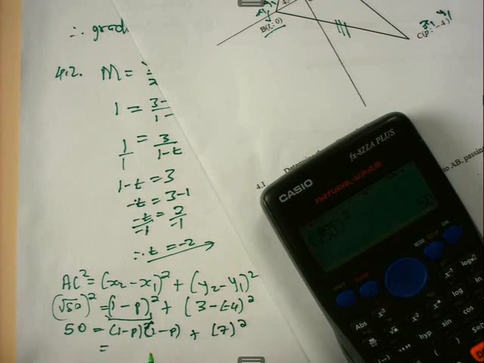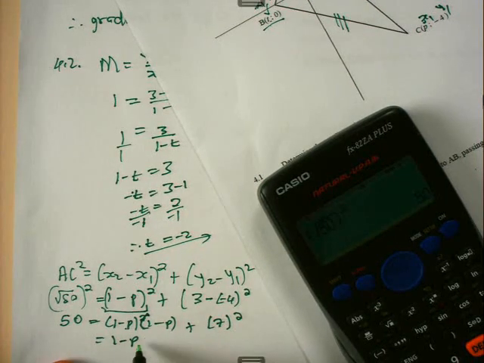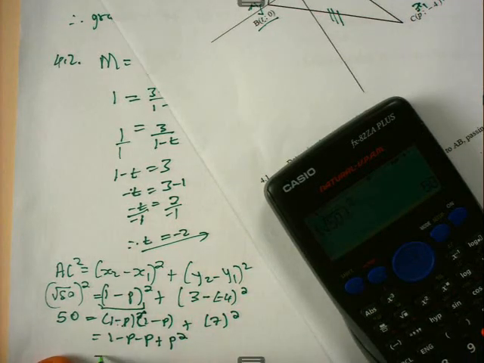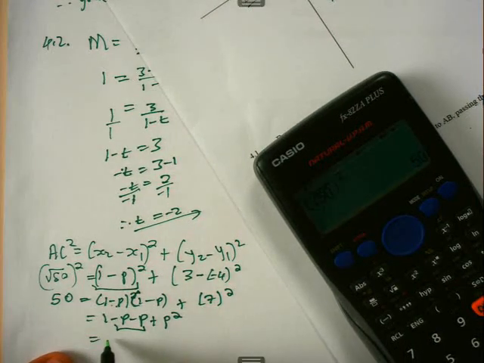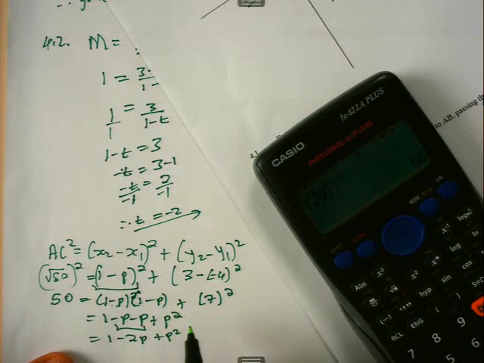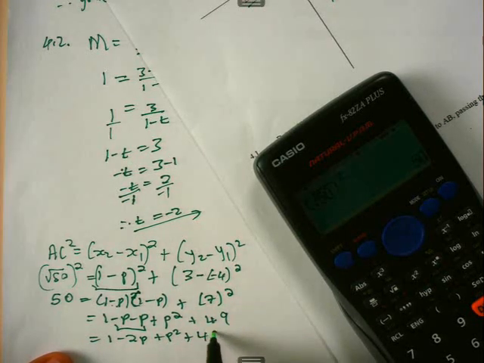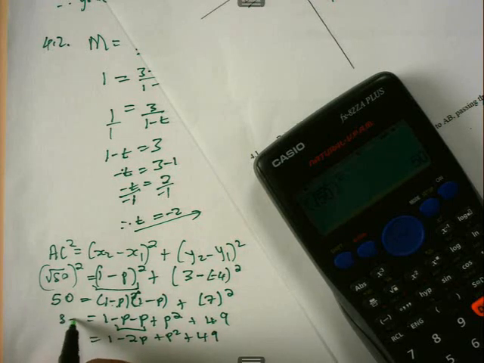Right, when you simplify these brackets, 1 times 1 is 1. 1 times minus p there is minus p. And minus p times 1 is minus p. Negative p times negative p, of course, is plus p squared. And now from here you can see these two are like terms. Therefore, we end up having 1 minus 2p plus p squared. Right, what about this one here? 7 squared is 49, and now plus 49. Good. Now we still have 50 on this side.